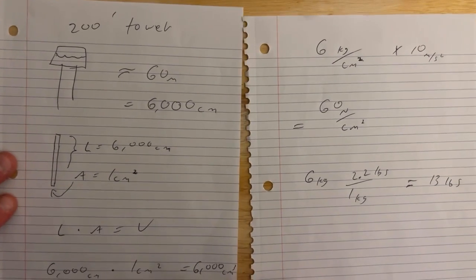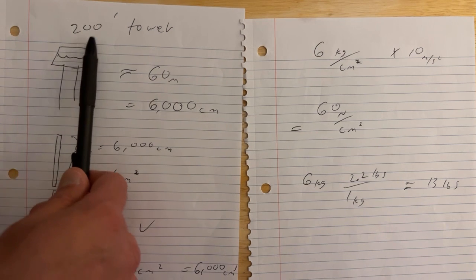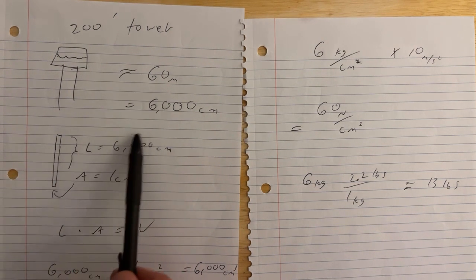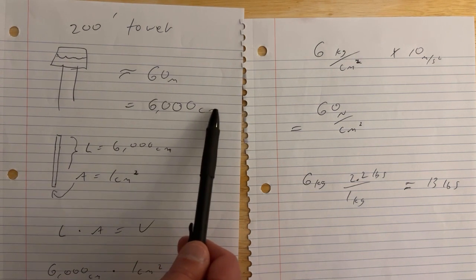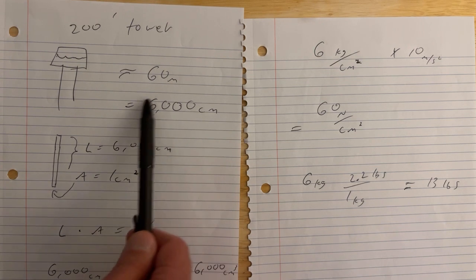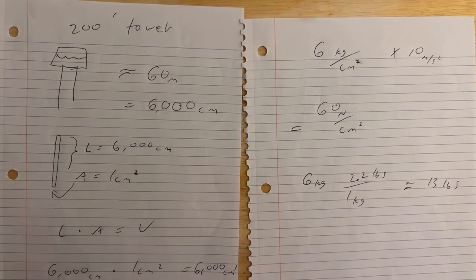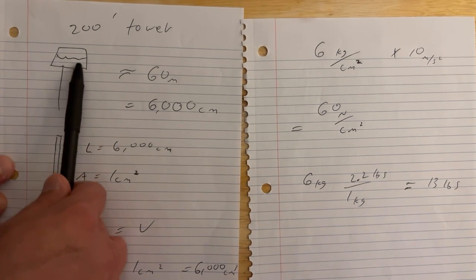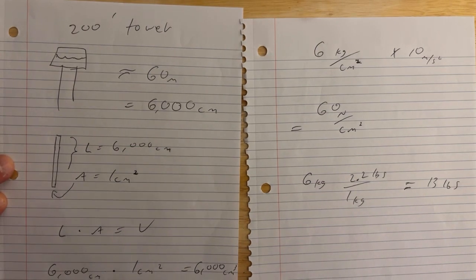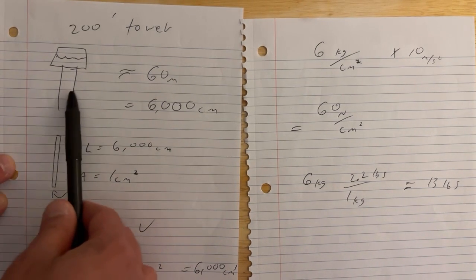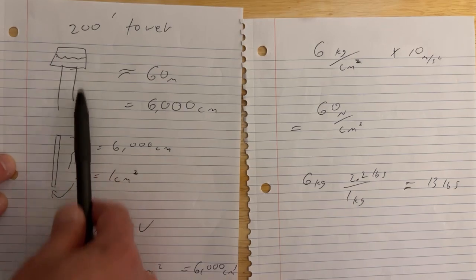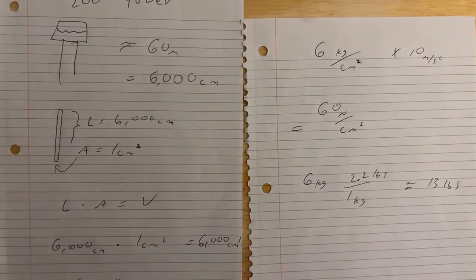Okay, so for the example here on the conversions, let's take a tall tower, a couple hundred feet, approximately 60 meters. First off, convert that to centimeters because that's super handy because 1 cubic centimeter of water is a gram. So we can use that to get the pressure. Don't worry about the volume of the tower. All that matters is the height. Kind of like you don't have to worry about the volume of an ocean that you're swimming in. All that matters is the depth that you're underwater.